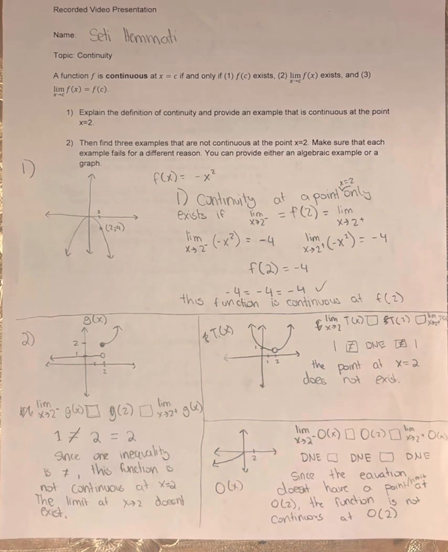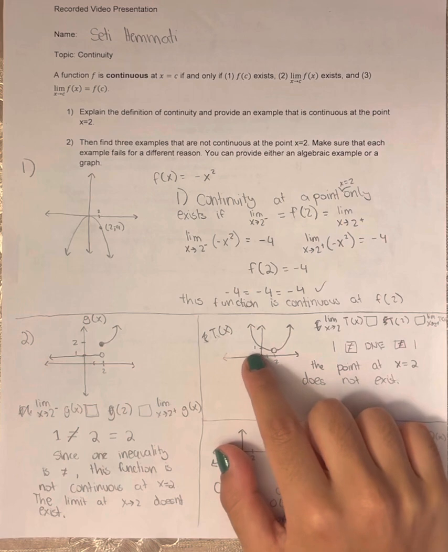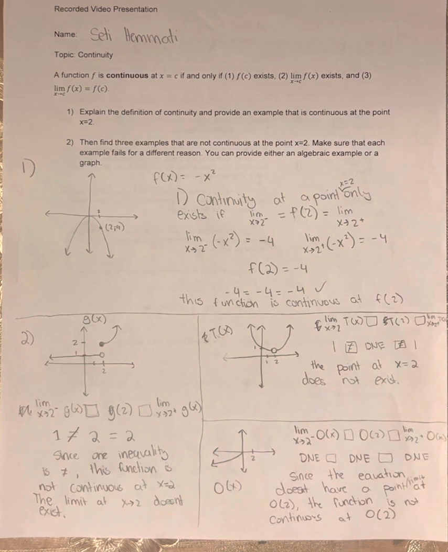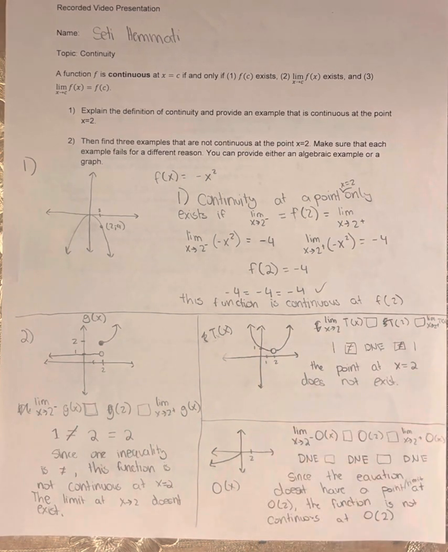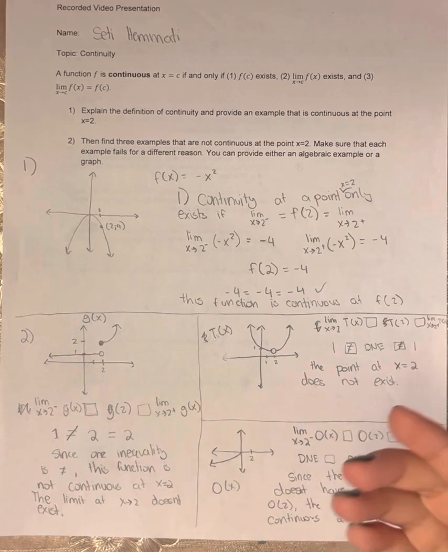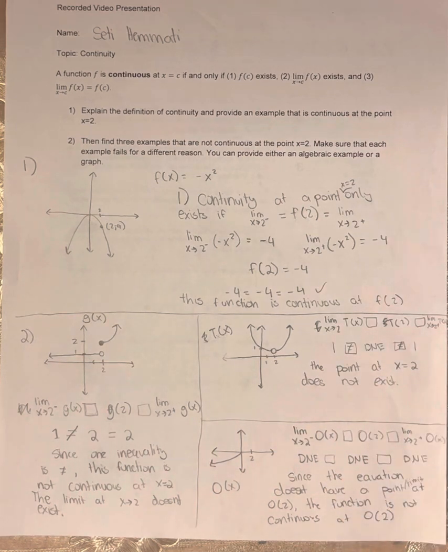Even though the limit from the left-hand side is going to y equals 1, and the limit from the right-hand side is going to y equals 1. Even though the limit does exist at y equals 1, the function itself is not continuous at the point x equals 2, because the point x equals 2 does not exist.